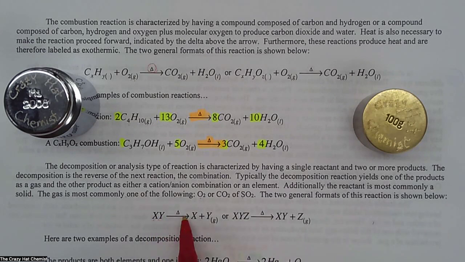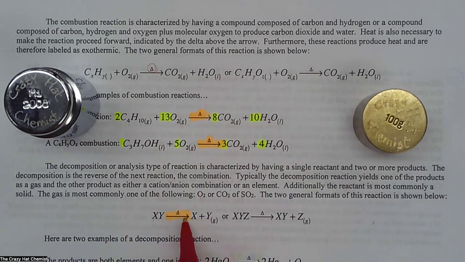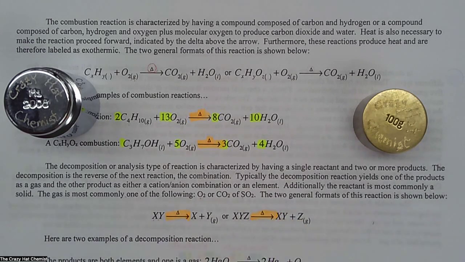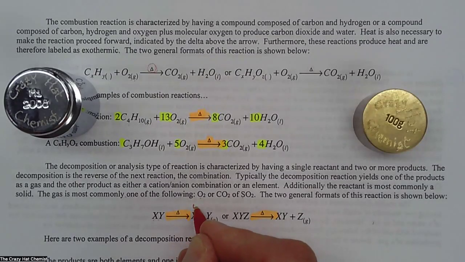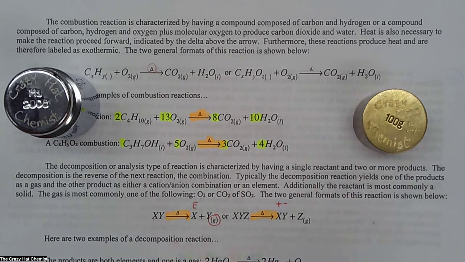XY yields X plus Y. And these decomposition reactions also require heat, that is, that delta above the arrow. Or XYZ yields, again requiring heat, XY plus Z. So this X would be an element, and this is clearly a gas. This is a cation-anion, and this is clearly a gas.